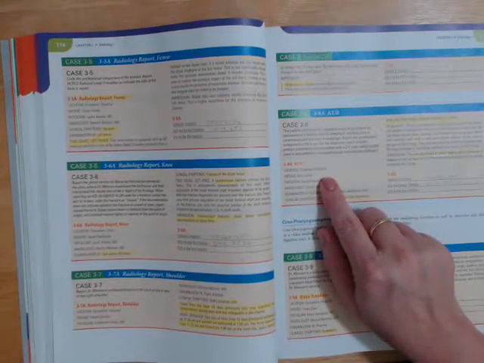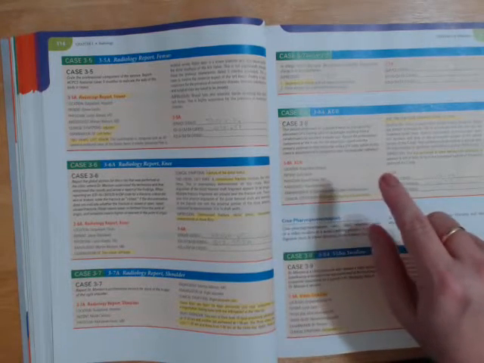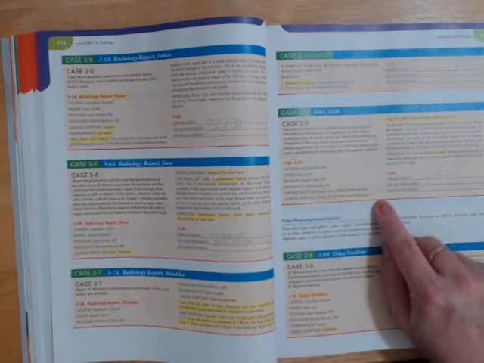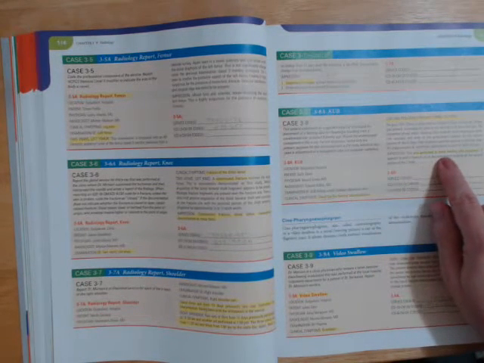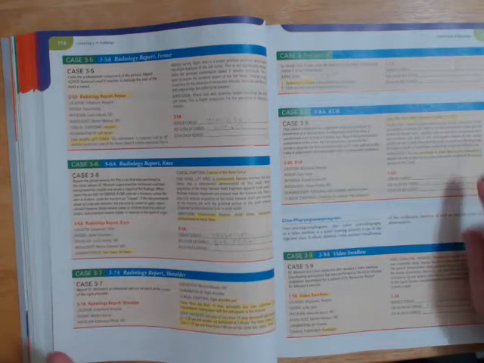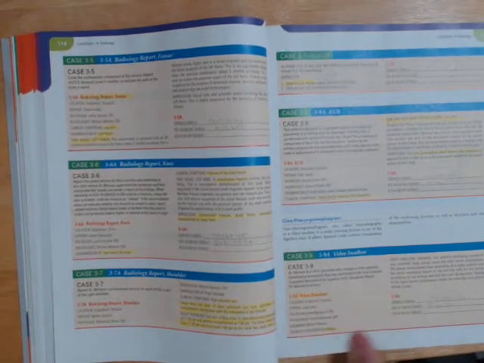3.8, this is a KUB, kidneys, ureter, and bladder x-ray. Again, they're checking for the feed tube placement, so your Z code must be first. This was performed to check for the feeding tube placement exclusively. 3.9, this is a video swallow.